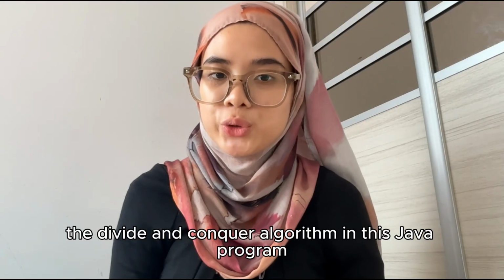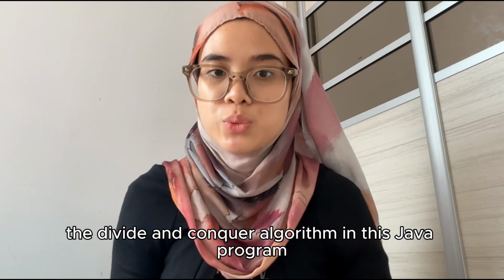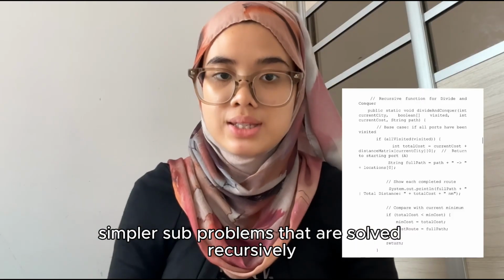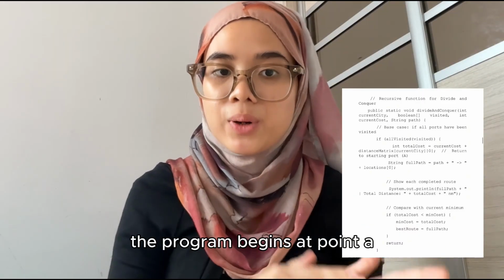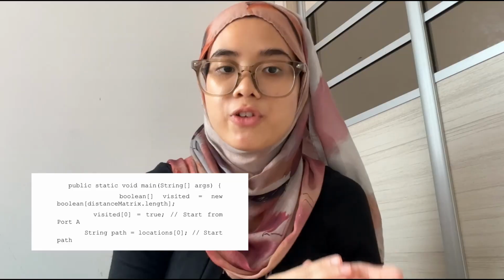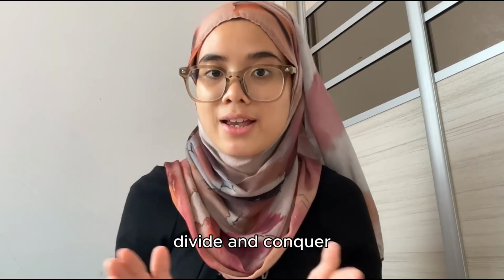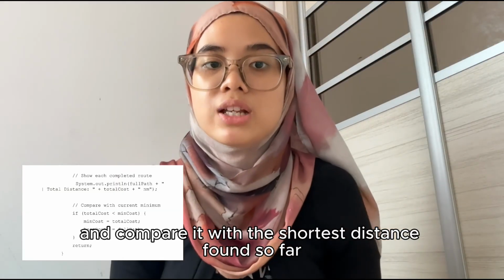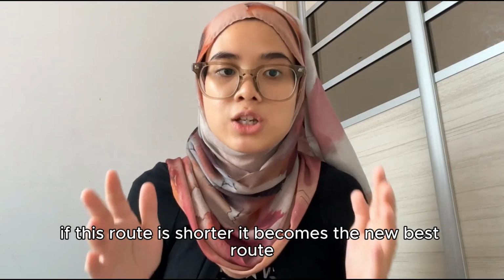The divide and conquer algorithm in this Java program works by breaking a large optimization problem into smaller, simpler subproblems that are solved recursively. The program begins at port A and marks it as visited before calling the recursive function divideAndConquer(). Inside this function, the algorithm checks whether all ports have been visited. If they have, it calculates the total distance back to port A and compares it with the shortest distance found so far. If this route is shorter, it becomes the new best route.